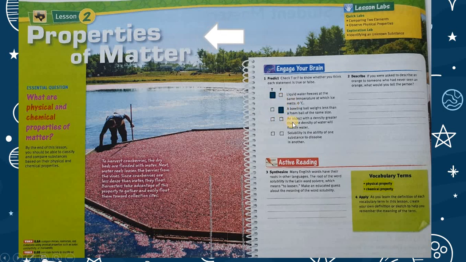Very good. An object with a density greater than the density of water will float in water. What do you think? False. Very good. They are really different. Solubility is the ability of one substance to dissolve in another. What is the answer? True.